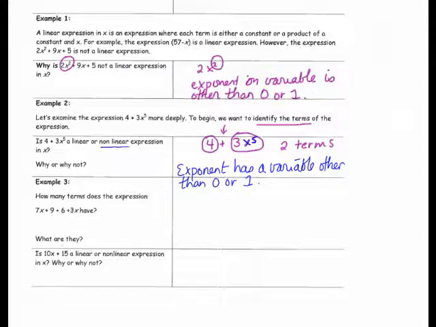Example 3. How many terms does the expression 7x plus 9 plus 6 plus 3x have? As it is, there are 4 terms. 1, 2, 3, 4. However, we can simplify this expression.